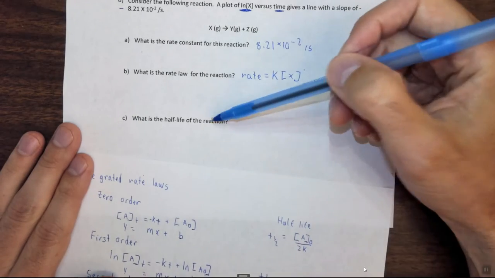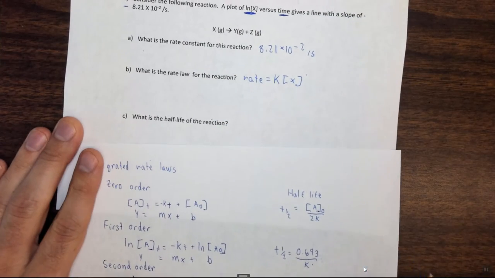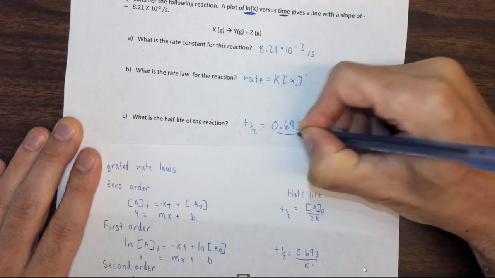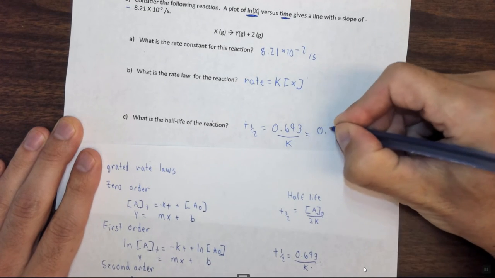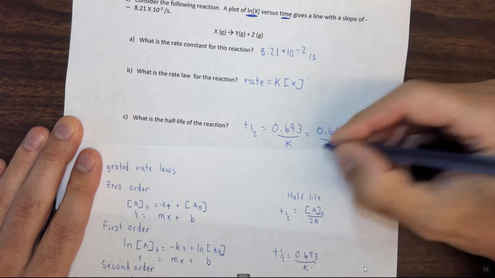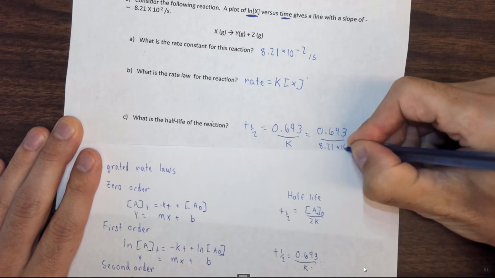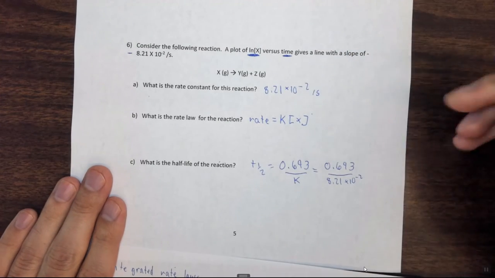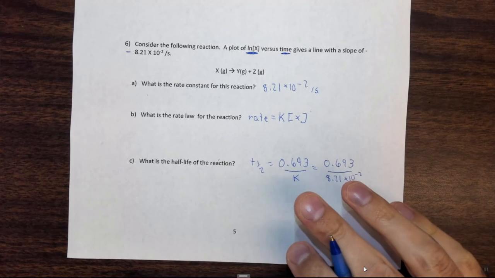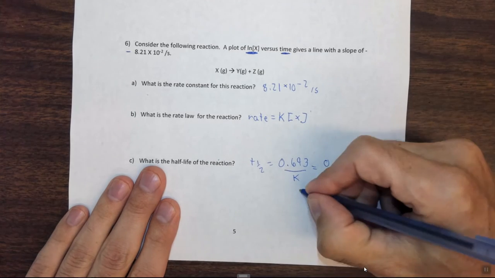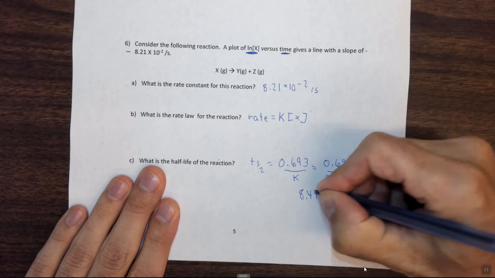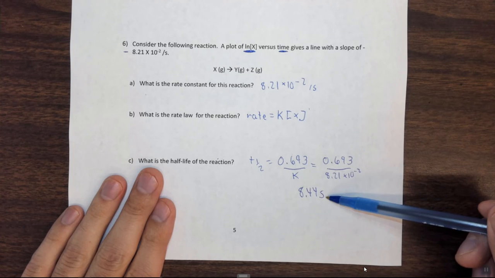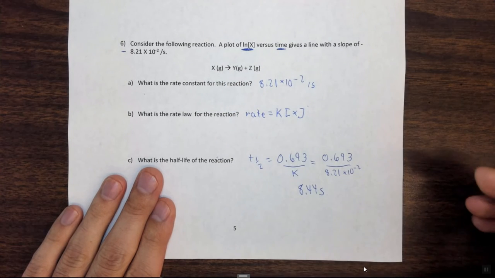So in this case, the half-life is T1 half equals 0.693 over K, or 0.693 divided by K, which is 8.21 times 10 to the minus 2. When you do that math, you find that the half-life is 8.44 seconds. So this is a very short half-life. In 8.44 seconds, half of X will have formed Y and Z.